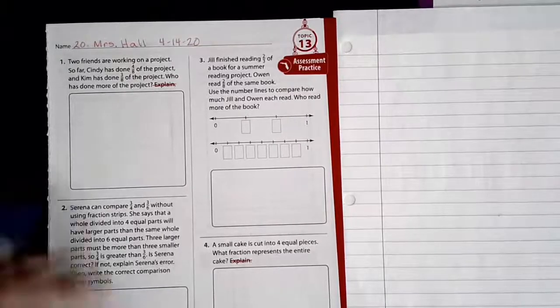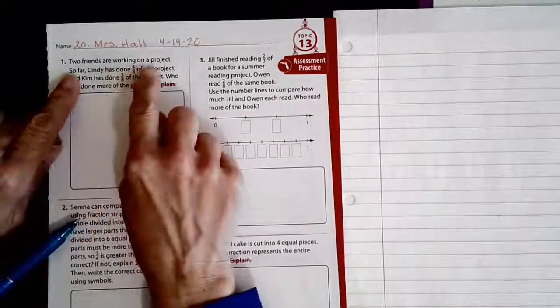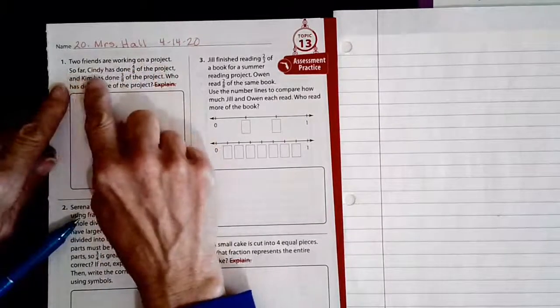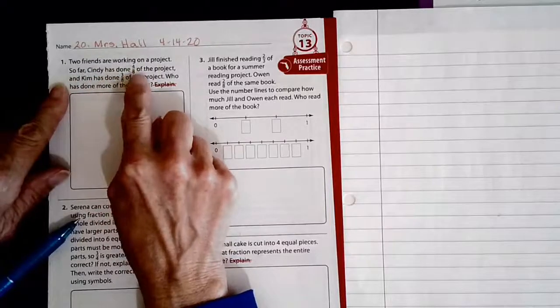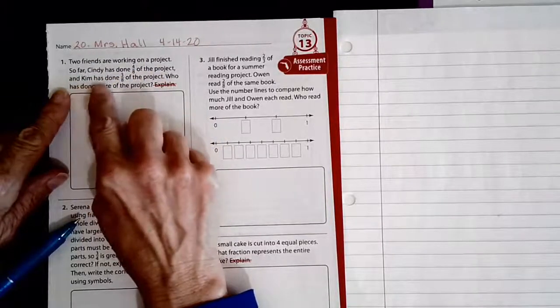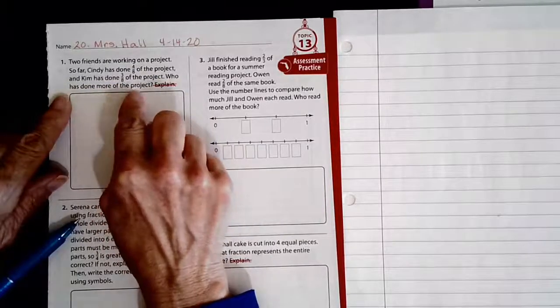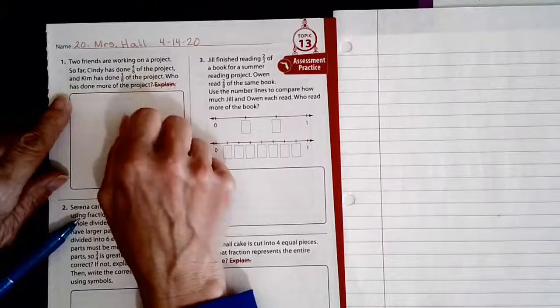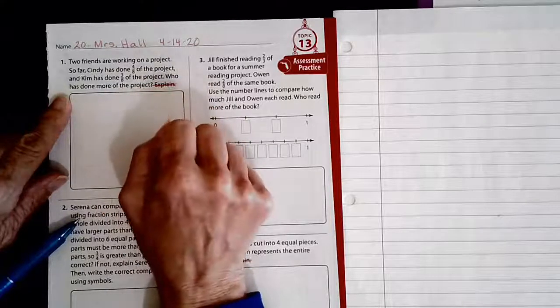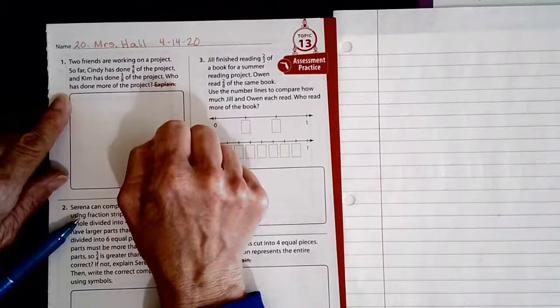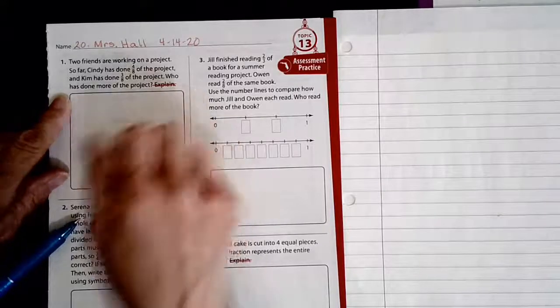Number 1, 2 friends are working on a project. So far, Cindy has done 4/8 of the project and Kim has done 3/8 of the project. Who has done more of the project? Notice I crossed out explain. You can go ahead and cross out explain. We are going to let our equation do the talking.